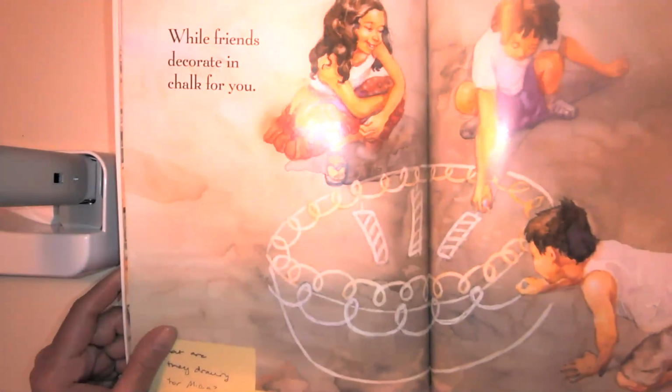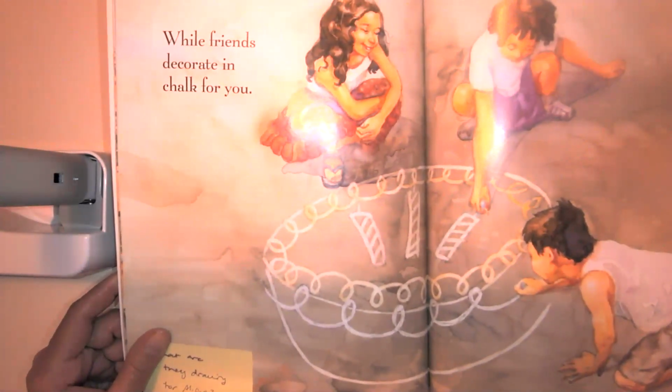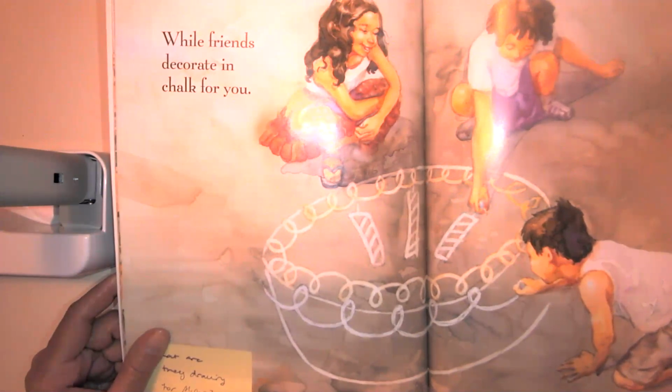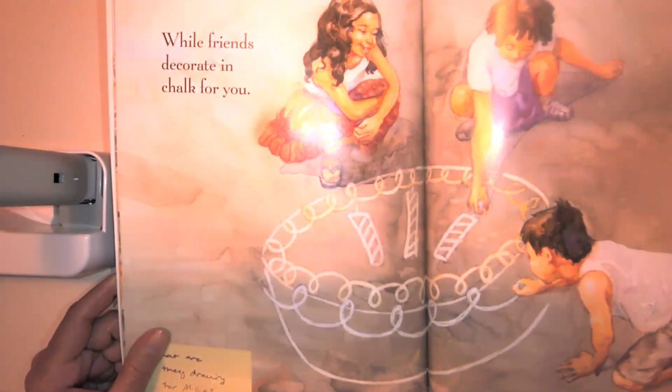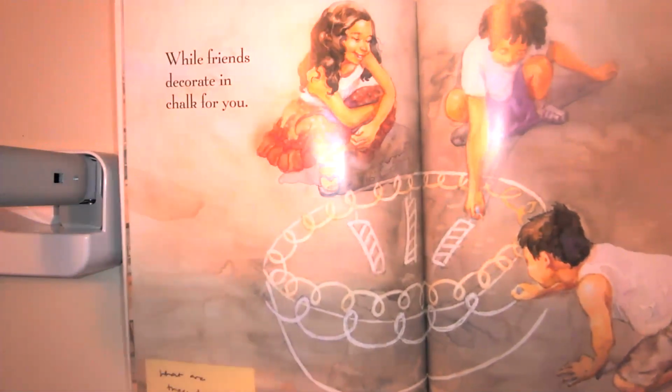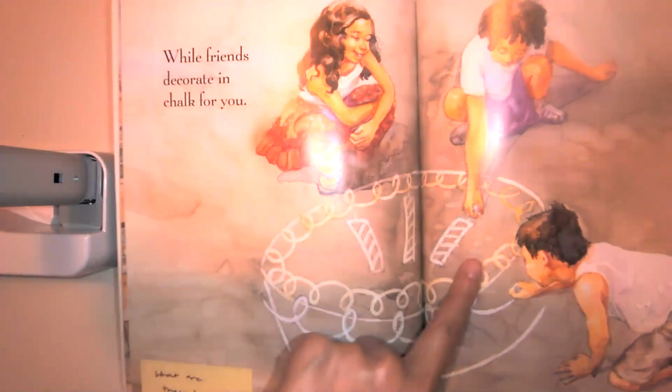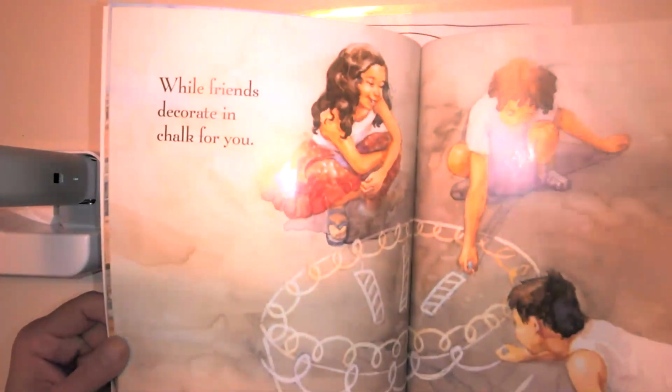So look closely at the picture. What are the children drawing for Alicia? I bet you figured it out. This is a birthday cake. It looks like they drew candles as well.